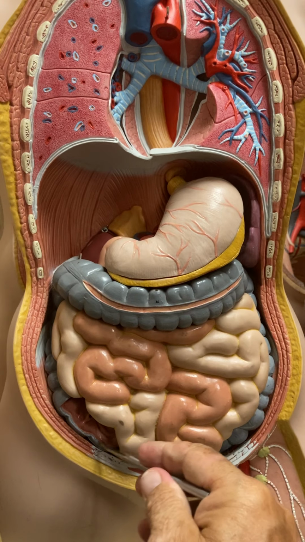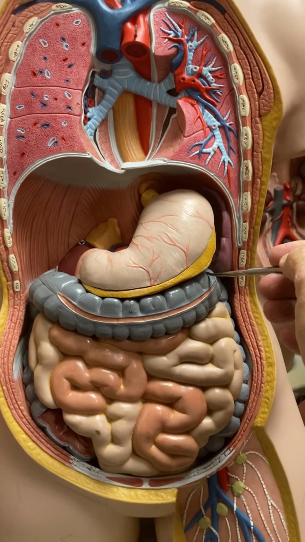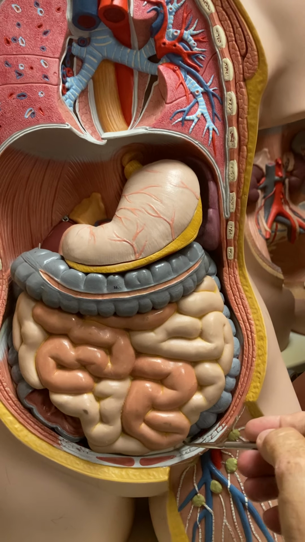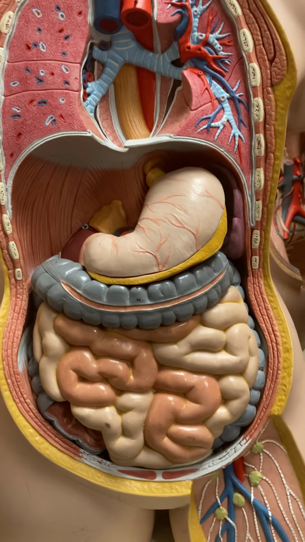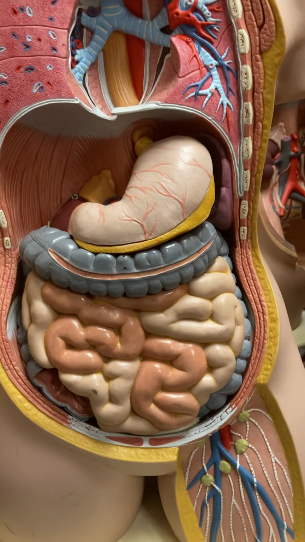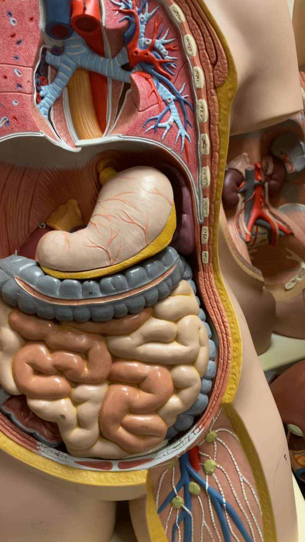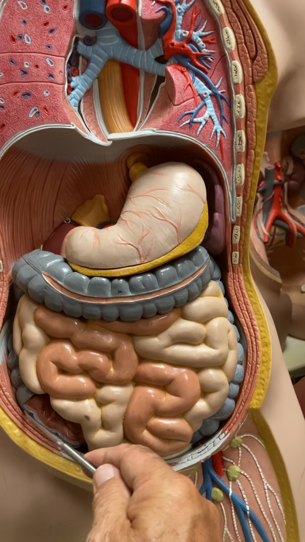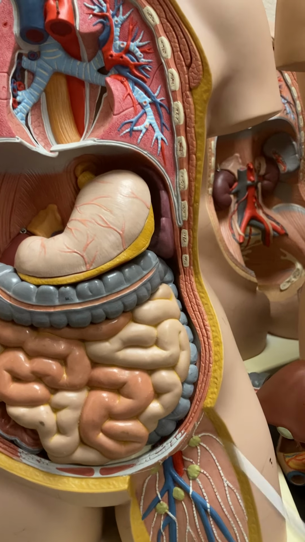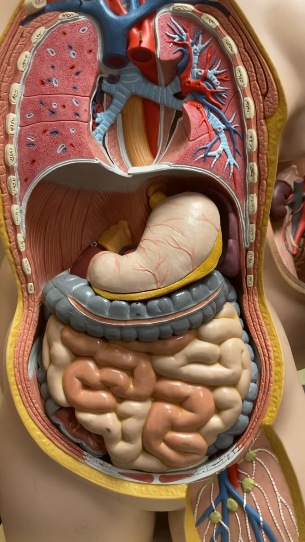And notice the large intestine is going to go up, across, and down, and then eventually it's going to lead to the rectum and then the anus, the exterior hole. Now, large intestine, as I said, is wider, and I want to point out the large intestine is often called the colon.